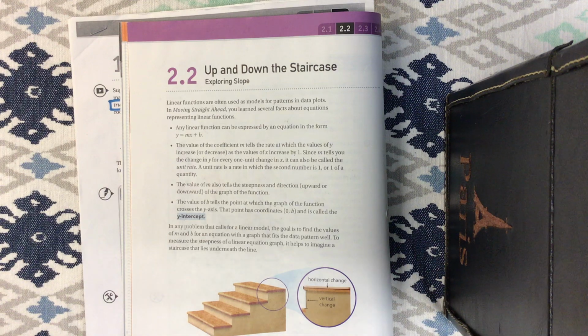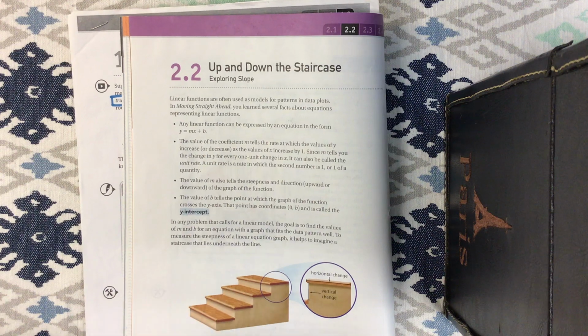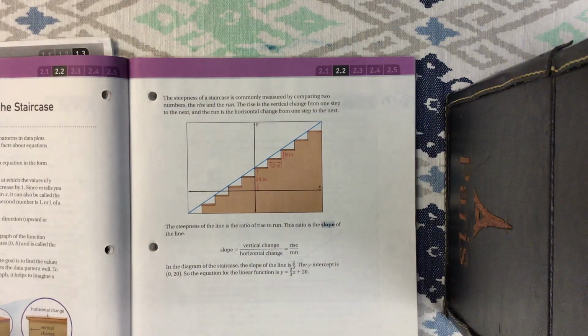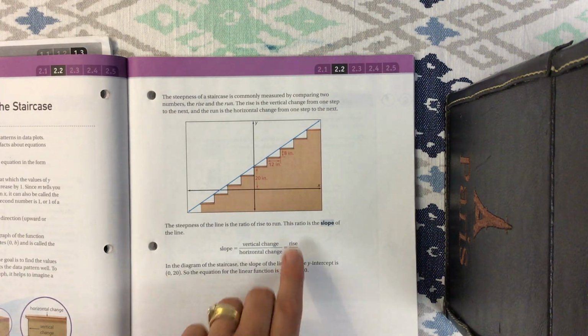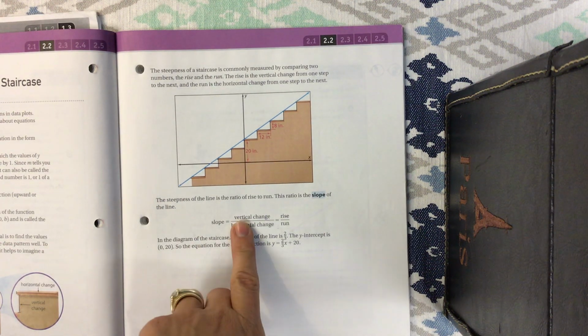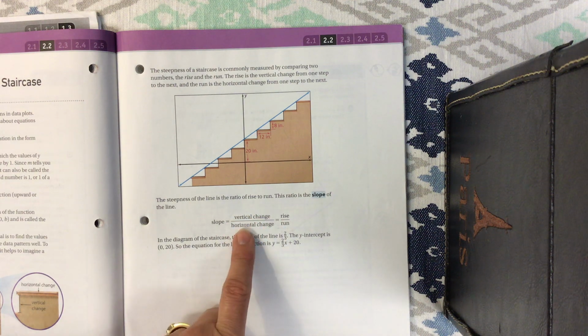Hi mathematicians, we're going to be working on lesson 2.2 and it's going to be focusing a lot on slope, y-intercepts, and on the equation written in slope-intercept form. There's a few pictures that will help you understand some of this, but I'm also going to walk through this information with you. So this is one of the parts we're going to do where we put the change in y over the change in x.